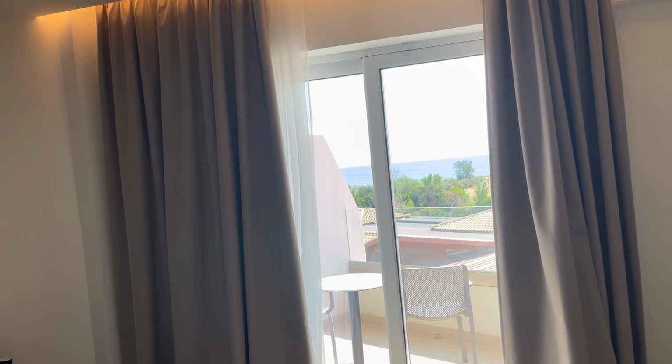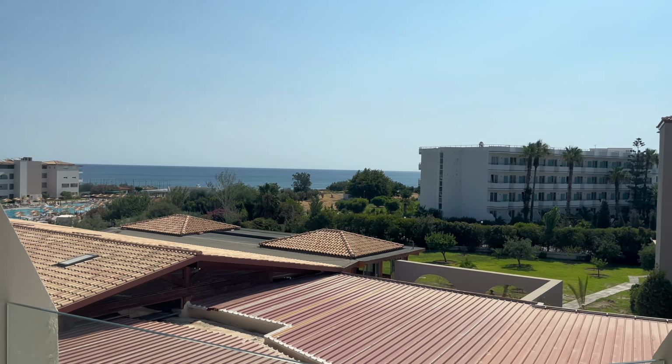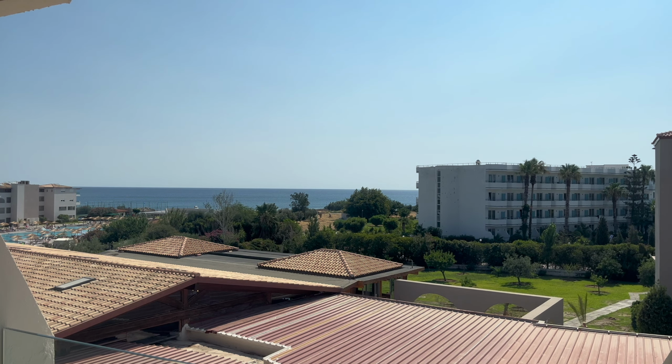I am on holiday in Rhodes at the moment, so I'll quickly show you the view before we make a start. And I will be using my iPhone just to let you know. So let's get started.